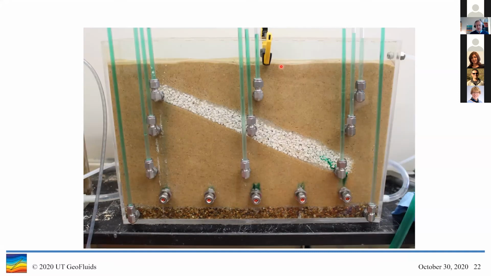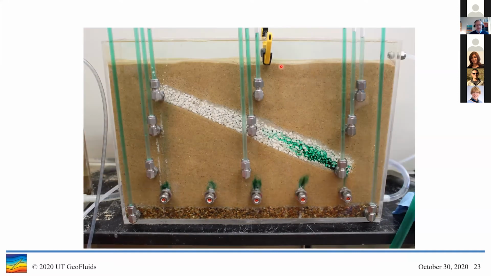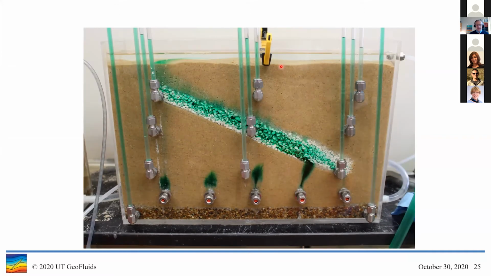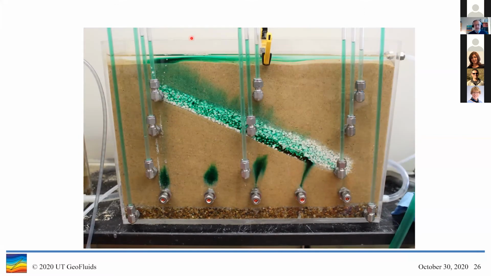If we look at what happens to that dye through time, I think you can see clearly that this layer acts as a conduit that sucks in pore fluid at the base. Laterally, that fluid migrates along that permeable horizon and is then expelled at the structural crest.